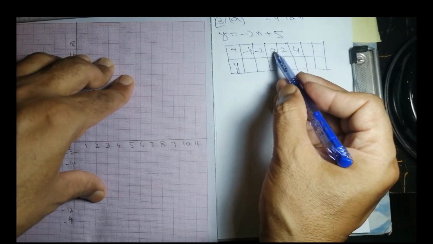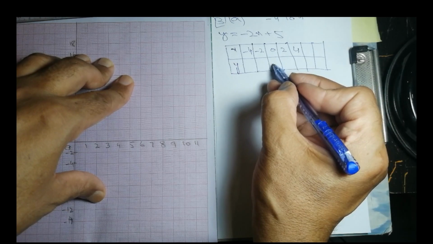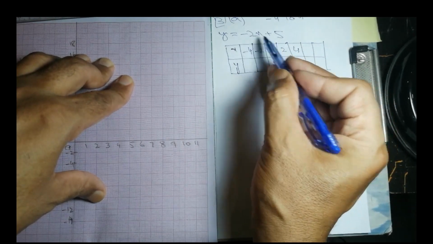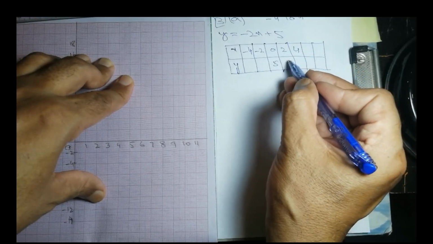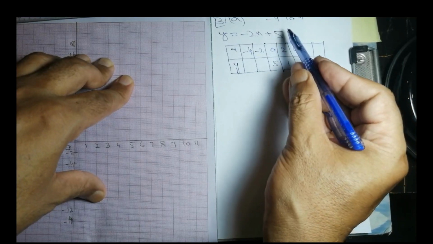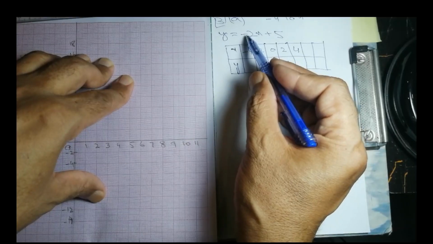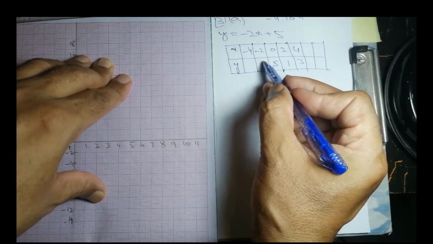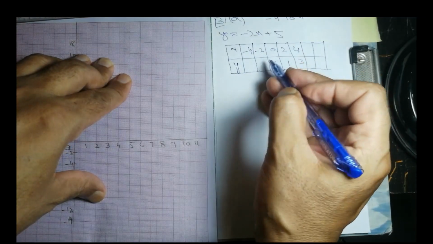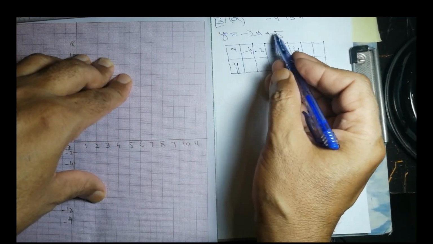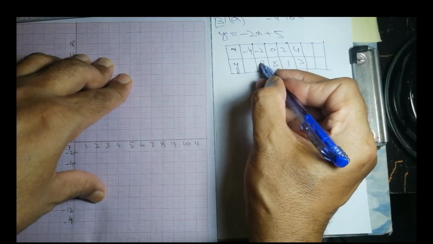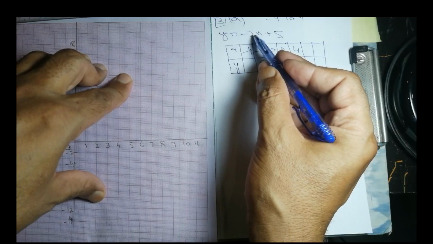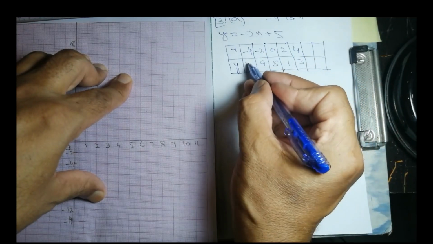If we put value 0 here, we get 0 into -2, which is 0, plus 5, so 5. Then 2 into -2, -4 plus 5, 1. Then 4 into -2, that is -8 plus 5, -3. And -2 into -2 will be +4 plus 5, that will be 9. And -4 into -2, +8 plus 5, 13.